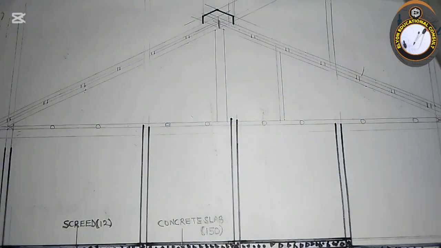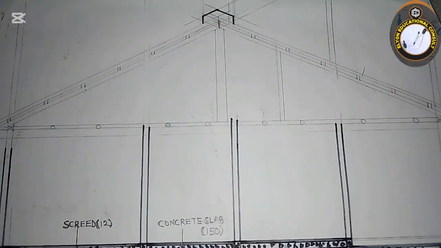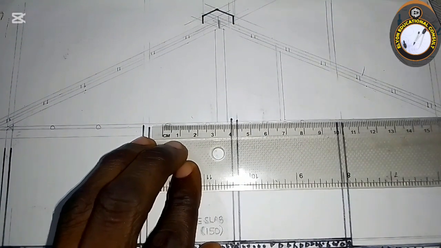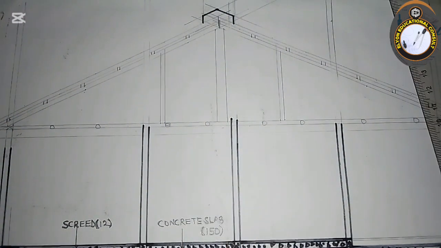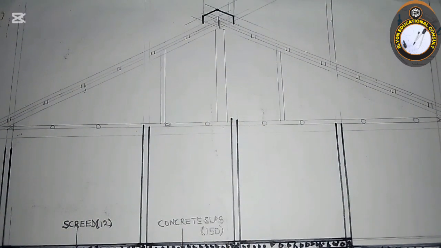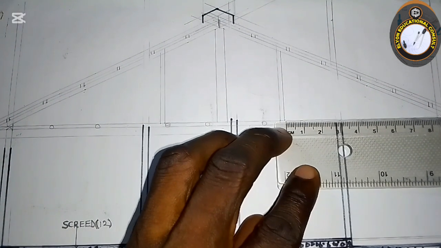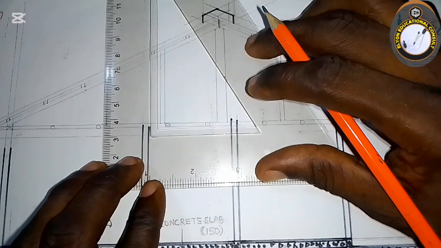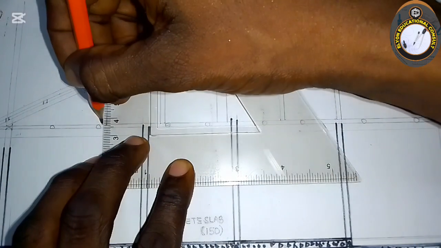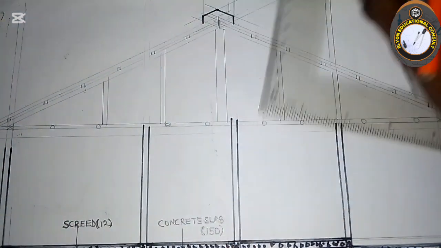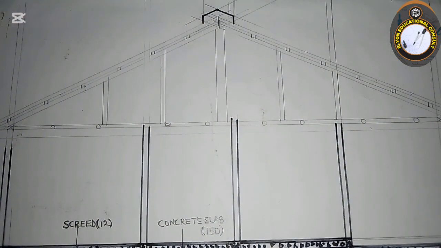So I will do the same thing here. I will space it equally. At this other side, I use 3, that is 30 mm. I hope that is clear. So we have this now.